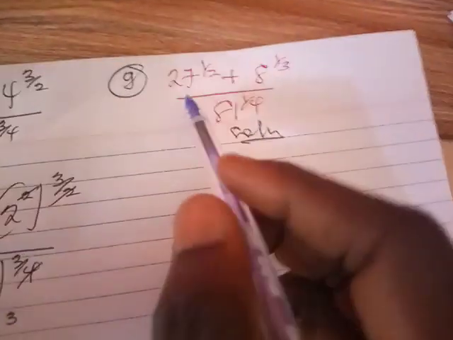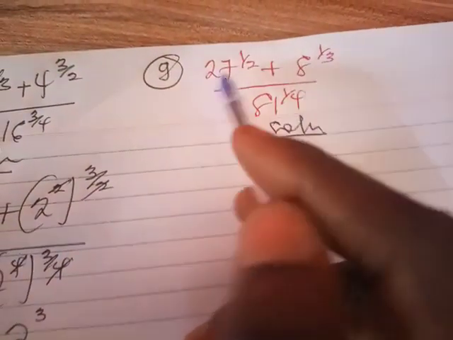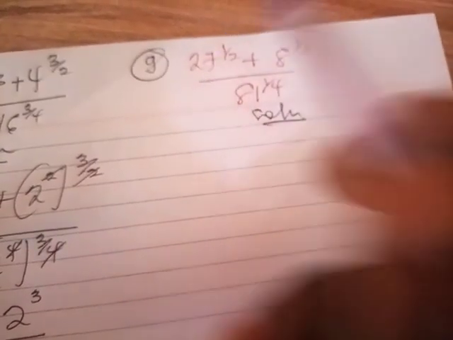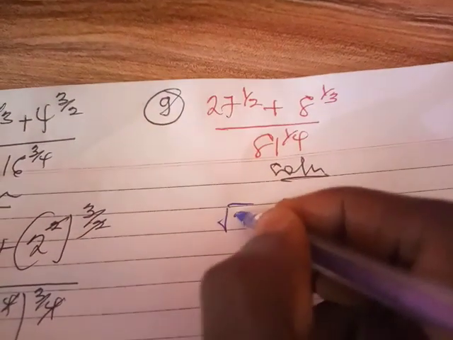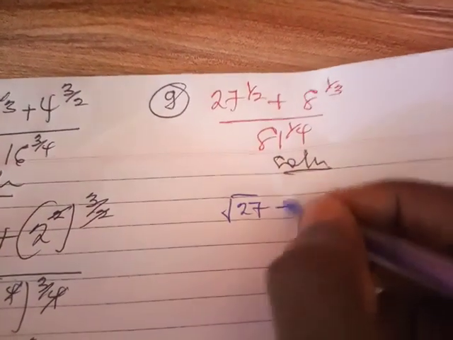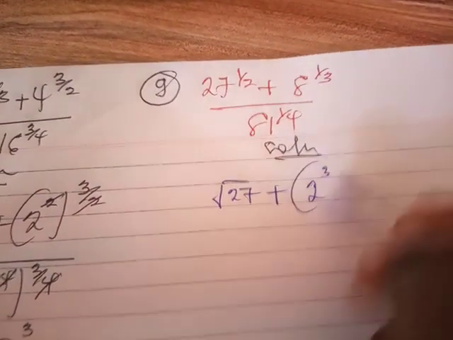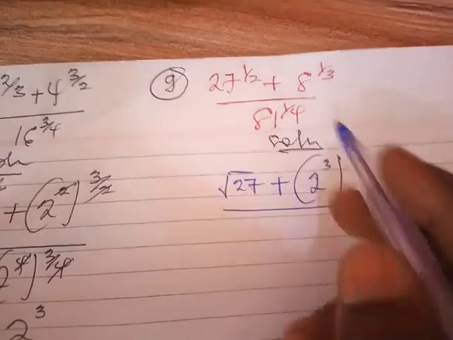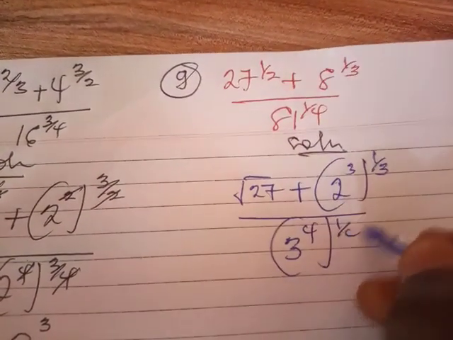Now let's look at this case. We have 27 exponent half, plus 8 exponent 1 on 3, over 81 exponent 1 on 4. Now this 27 exponent half, we can't write 27 in terms of 2, so we just maintain it like that. So we have root of 27, plus 8 exponent 1 on 3 can be written as 2 cube exponent 1 over 3. 81 exponent 1 on 4 can be written as 3 exponent 4, 1 over 4.